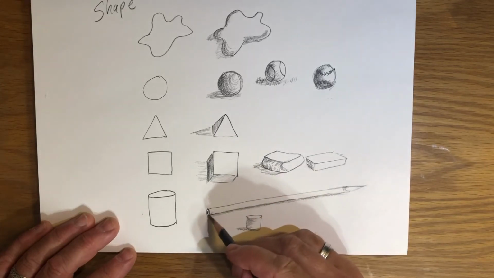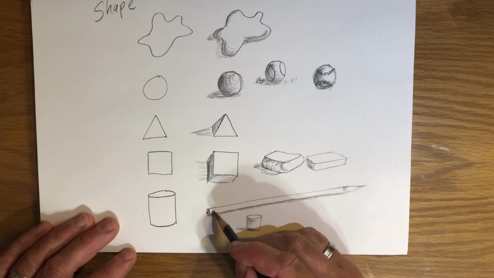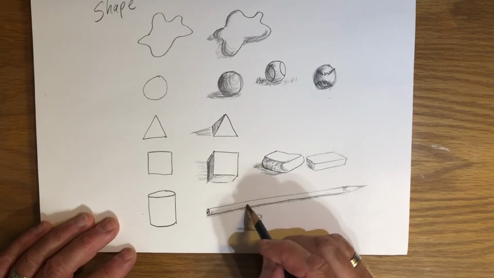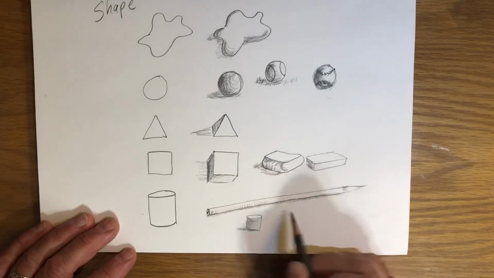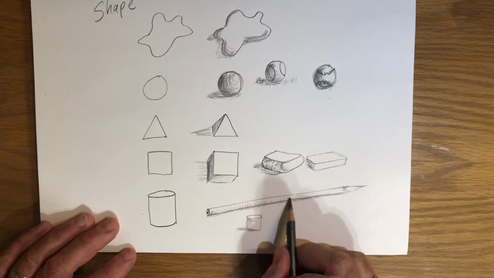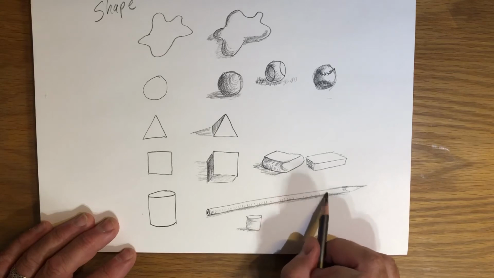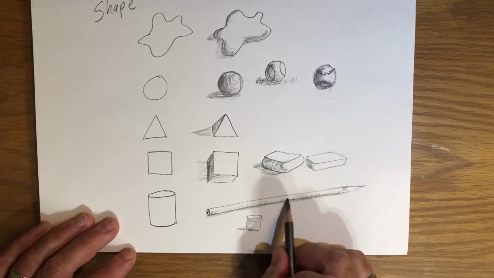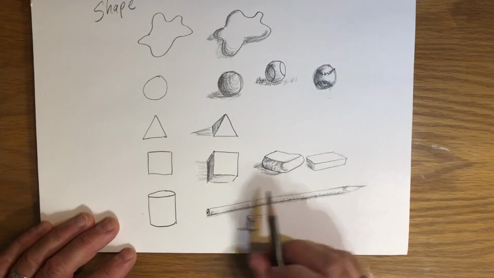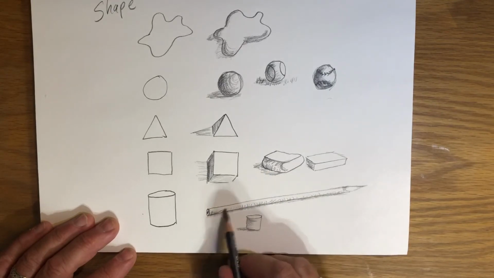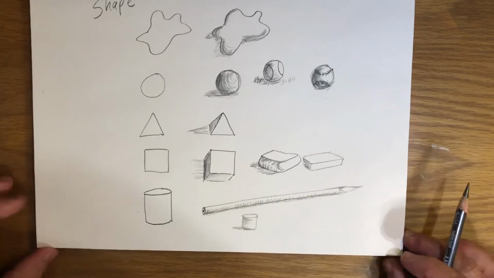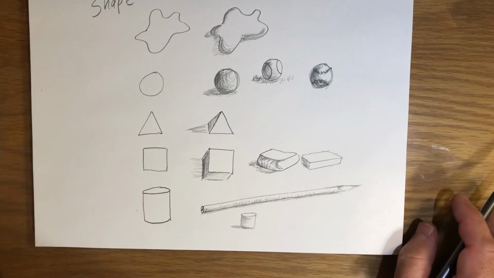And then I'll use kind of similar, very lightly, just give it some form. Just to make it look a little bit 3D. All right.